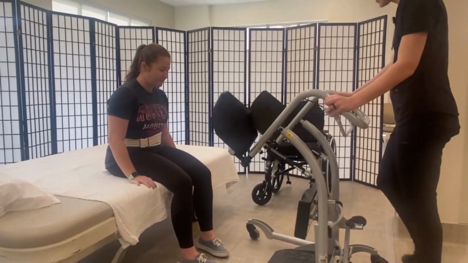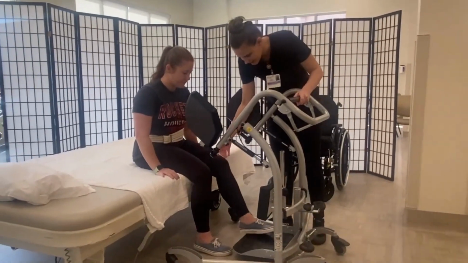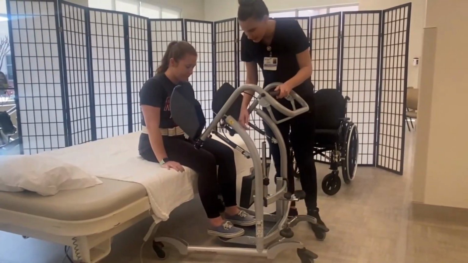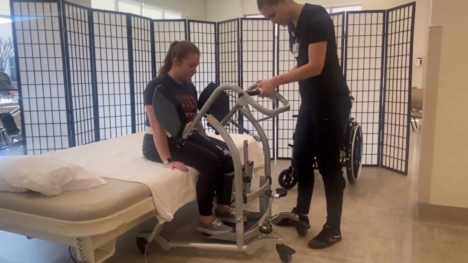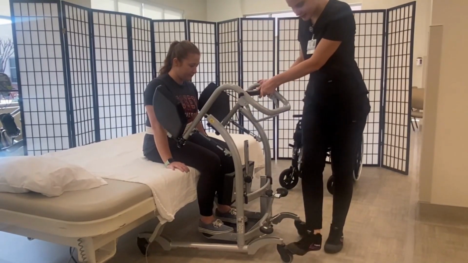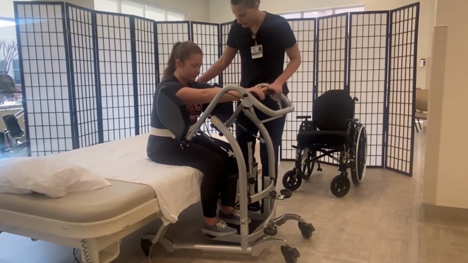To use the manual lift, a patient is assisted on sitting at the edge of the surface that they are on, and the lift is guided in front of them as their feet are placed on the foot plates of the lift. Manual lifts have locks for safety once it is in place.